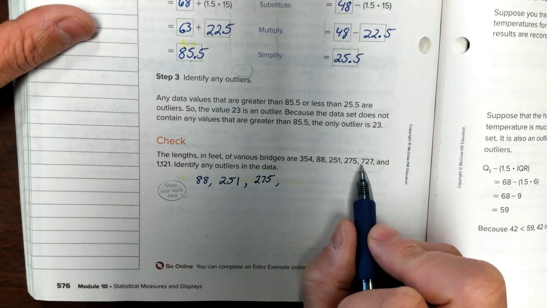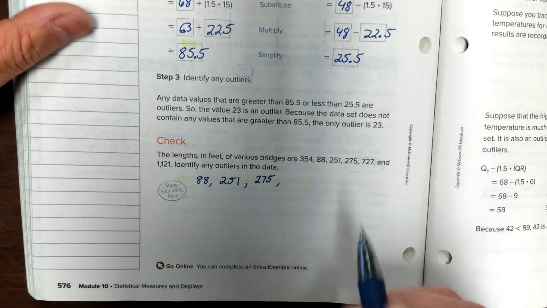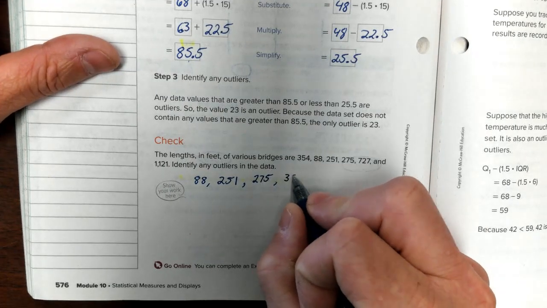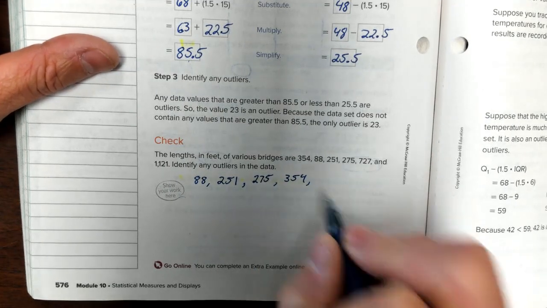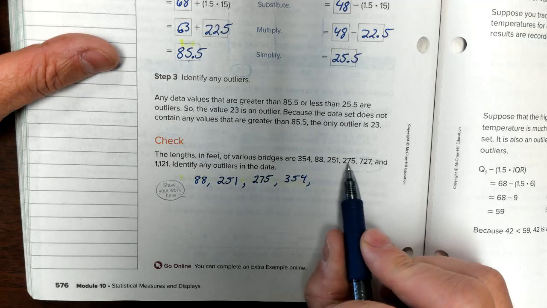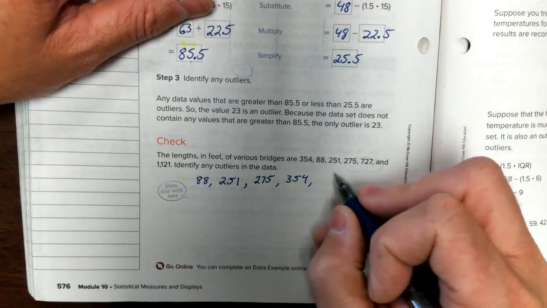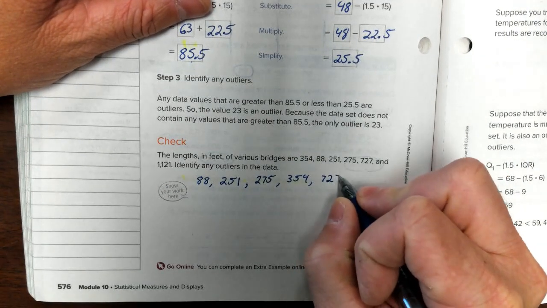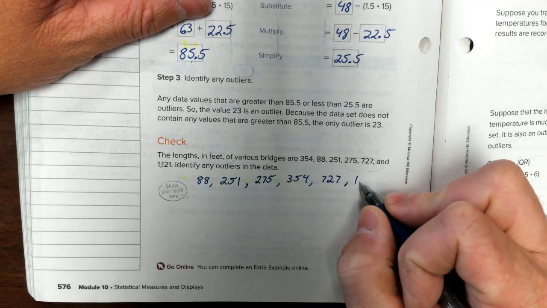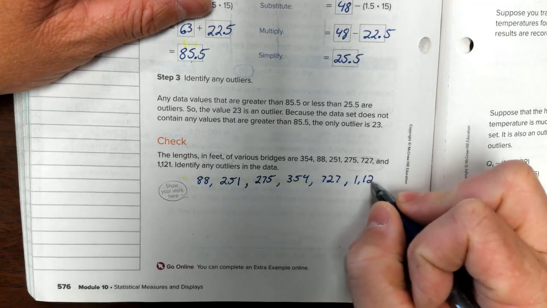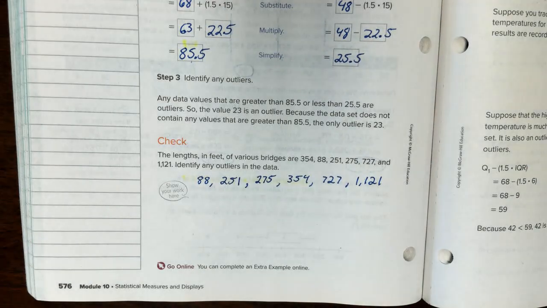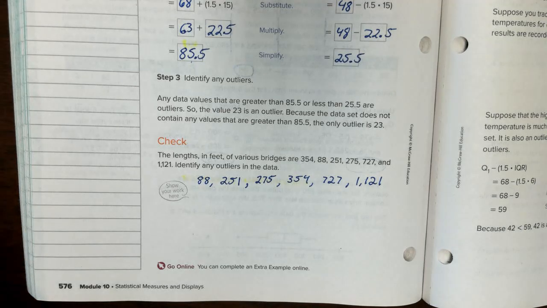Then the next one, 354. Then 727. And then 1121. All right. I'm going to make sure I got the calculator out to do all this correctly here. Let's set it off to the side.